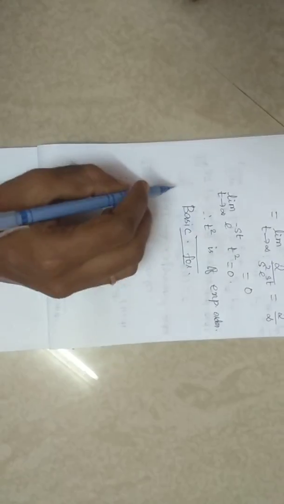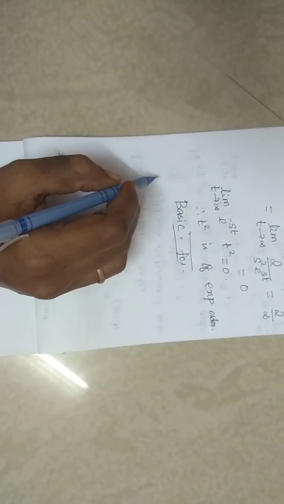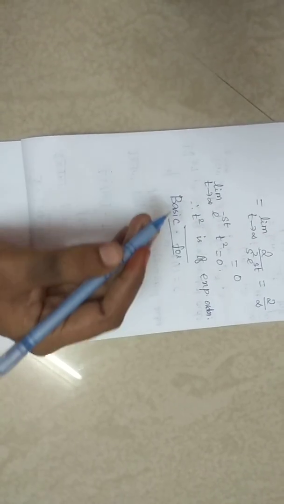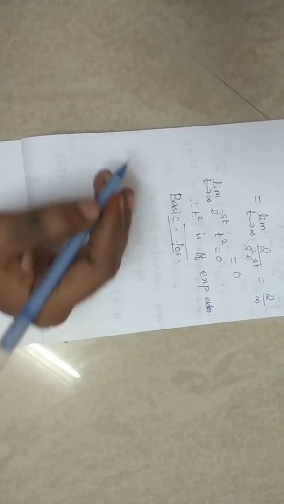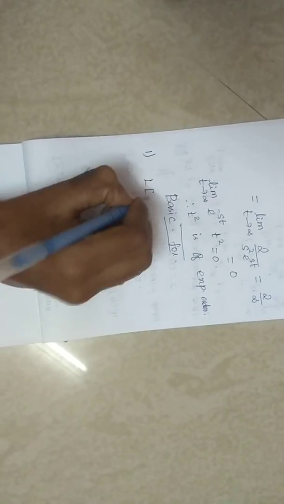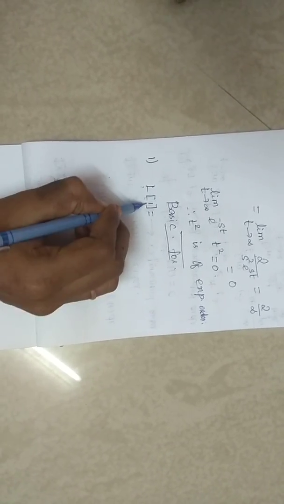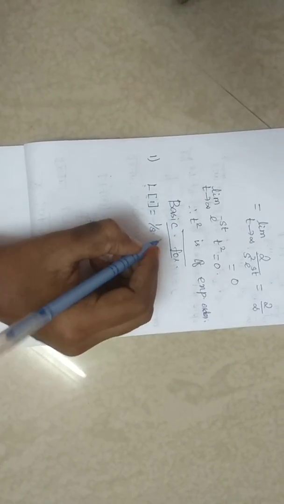That is, we are going to see the Laplace transform of the basic functions. Laplace transform of sin at, cos at, e power at, e power minus at, etc. Okay. So first one, Laplace transform of 1. Okay, what is the meaning? Laplace transform of 1 is equal to 1 by s. These are all basic formulas.